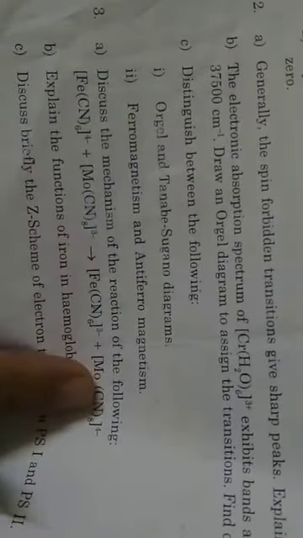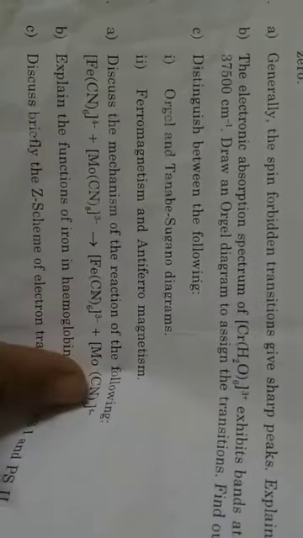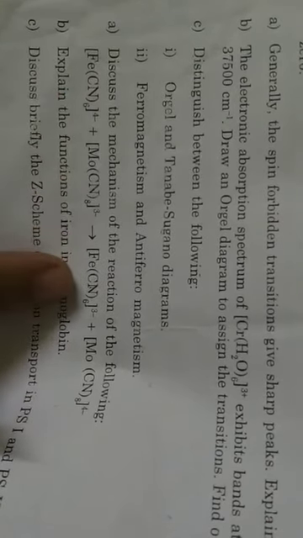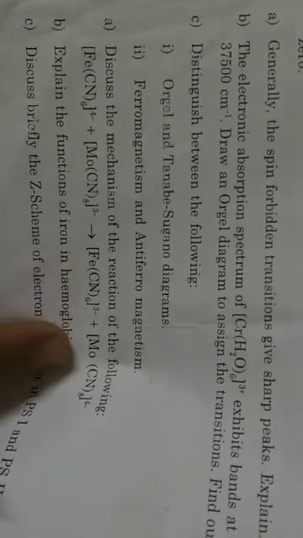Okay, now we'll go for question number 2. Question is over. Now we'll go for question number 3. Okay, now what does question number 3 ask here? Discuss the mechanism of the reaction of the following: iron hexacyano 4 minus plus molybdenum octacyano 3 minus, giving you iron hexacyano 3 minus and molybdenum octacyano 4 minus. So we have to explain the reaction. Okay, so that is very much important now here.